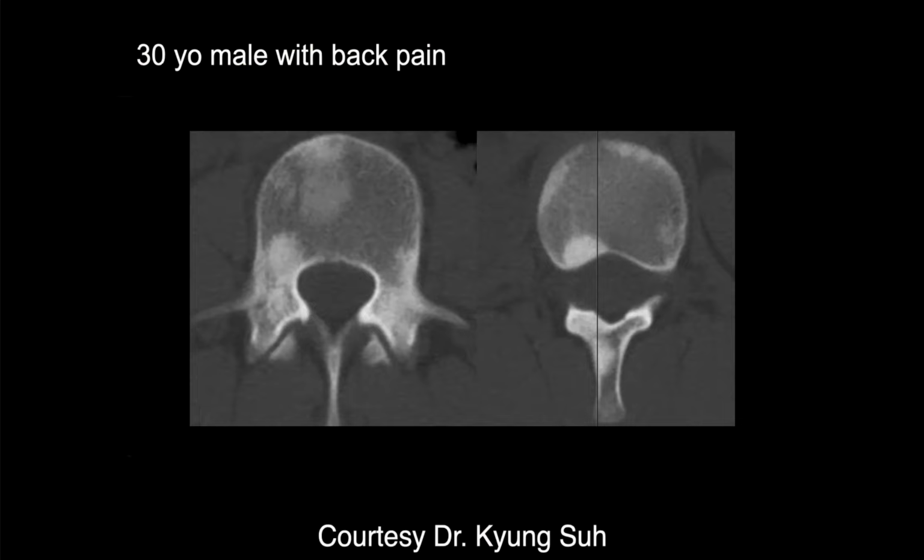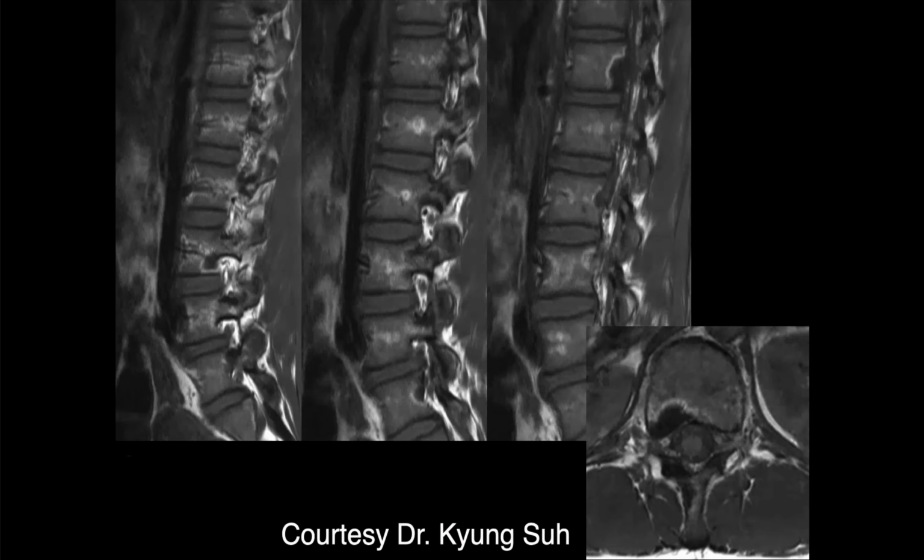Robert, are you next? Yes, I believe so. Okay. So we have a 30-year-old male with back pain. It looks like there's some sclerotic foci, posterior vertebral body, and pedicles bilaterally. And posterior elements as well. Here, again, there's some decreased signal posterior vertebral body, L3 maybe. So sclerosis, I would think.